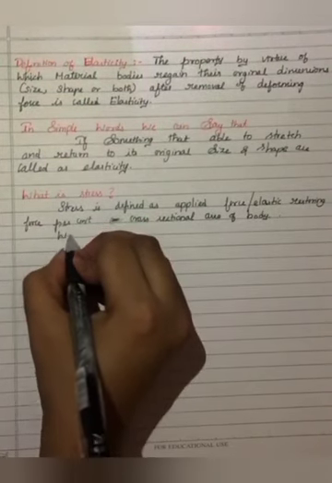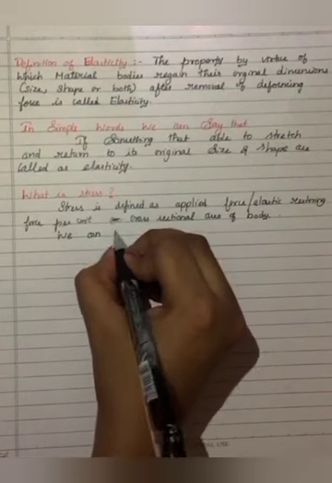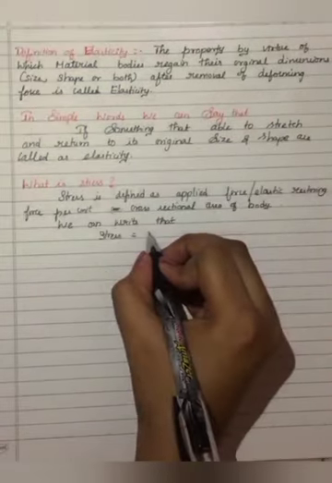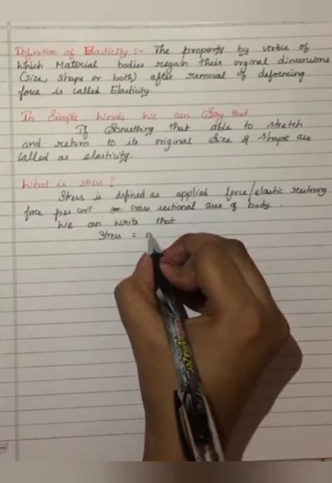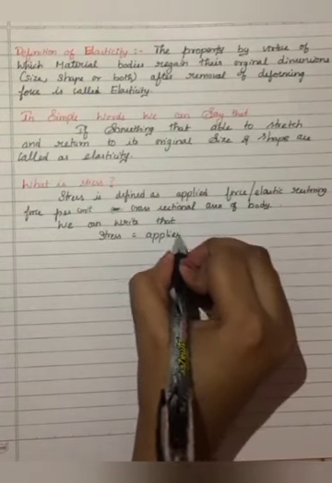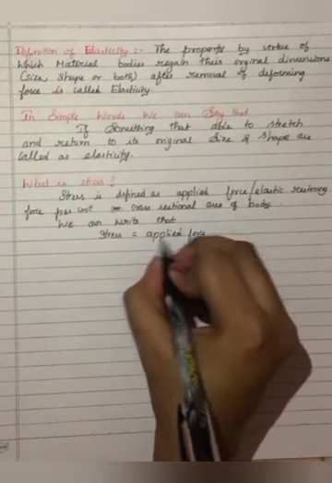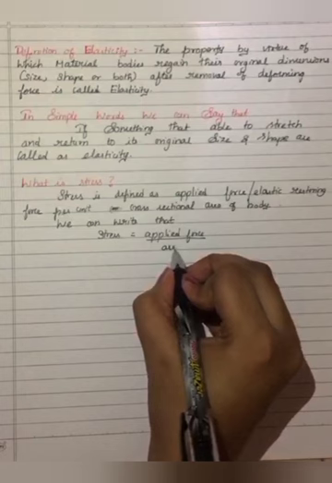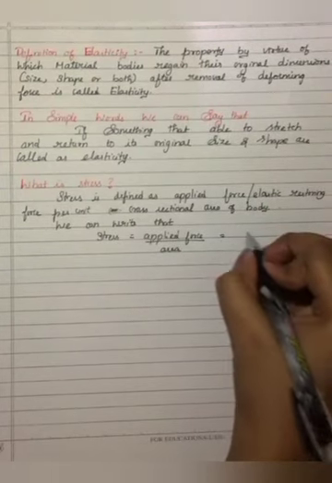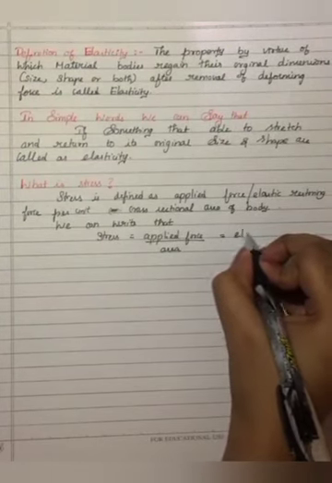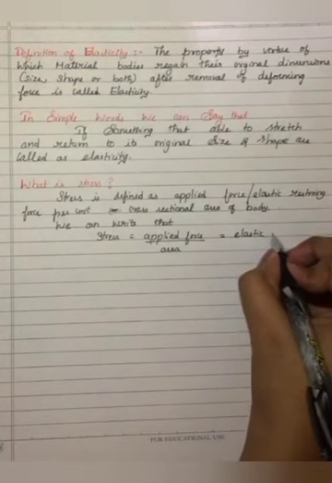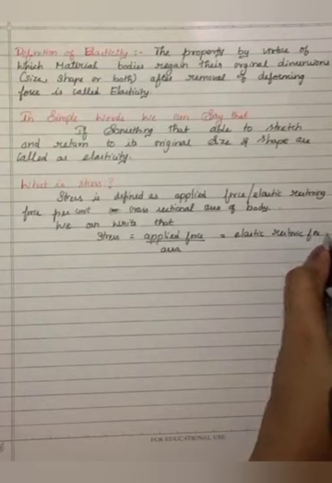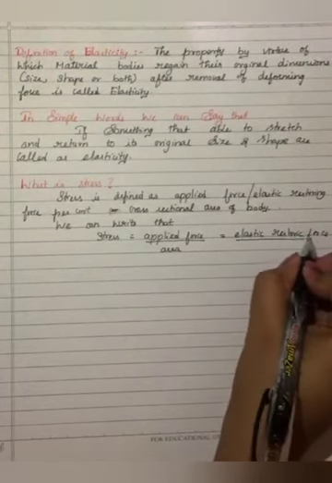We can write that stress is equal to applied force upon area, that is, elastic restoring force upon area.